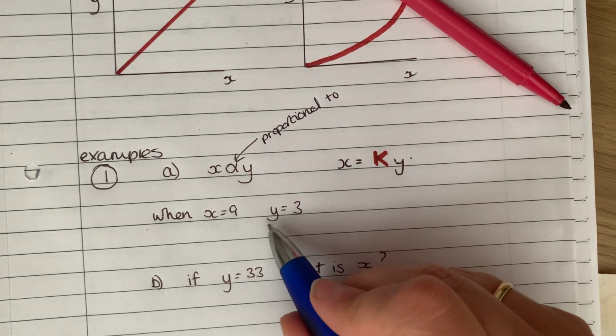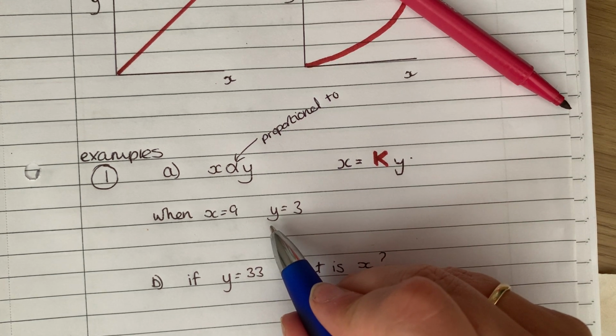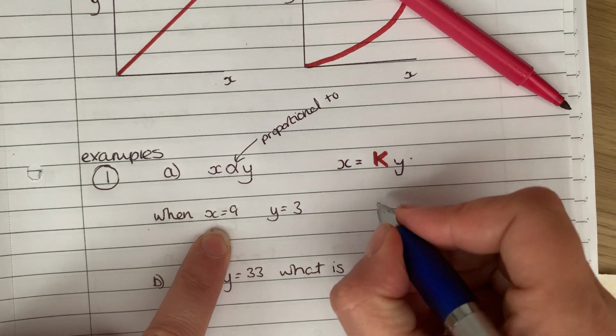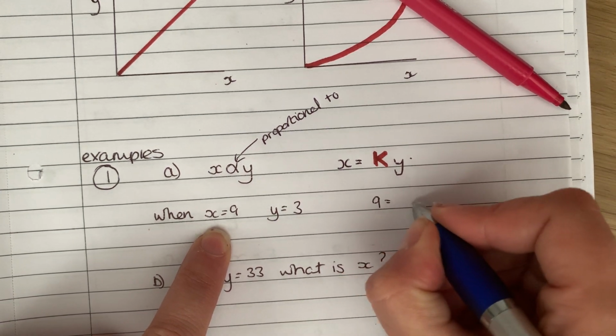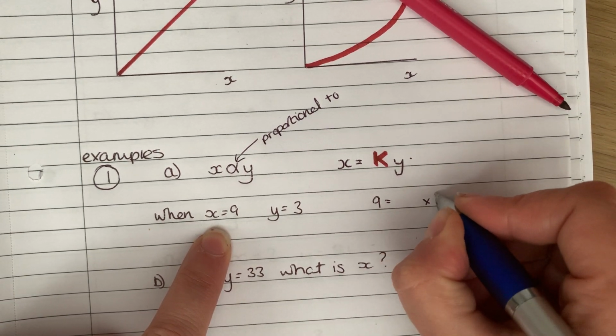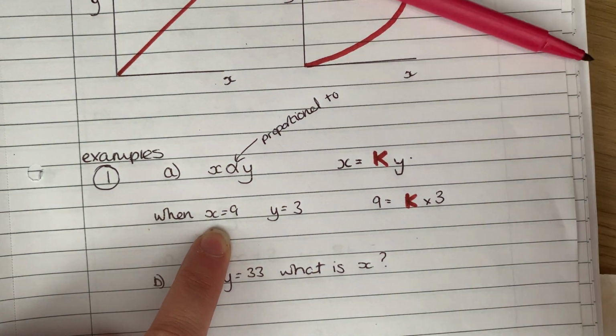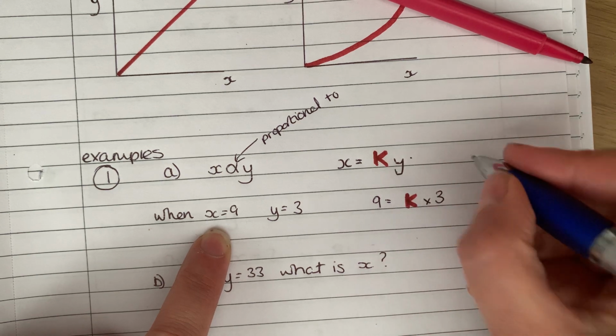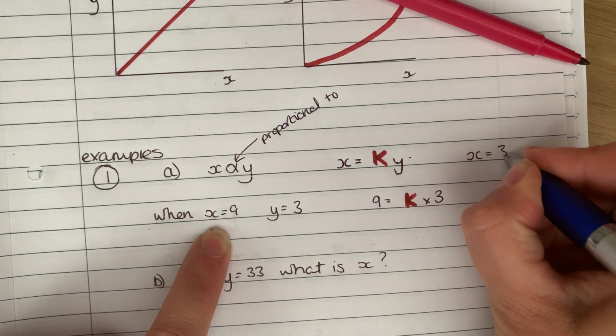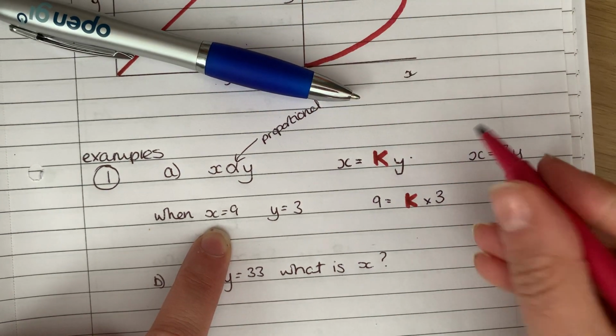You're always going to be given some values so you can put them in. So you know here that x is 9, so 9 equals k times 3. So we can see then that k is worth 3. So now I can go back here and say x equals 3y. So there's my equation that I've created.